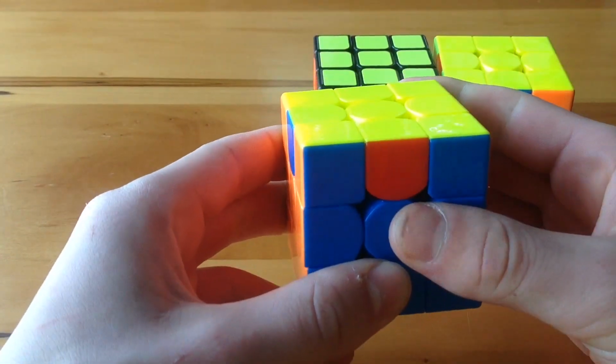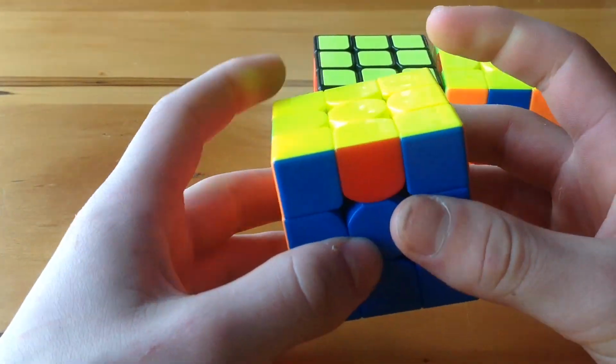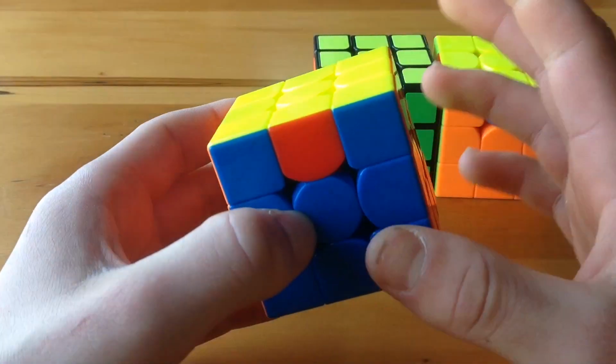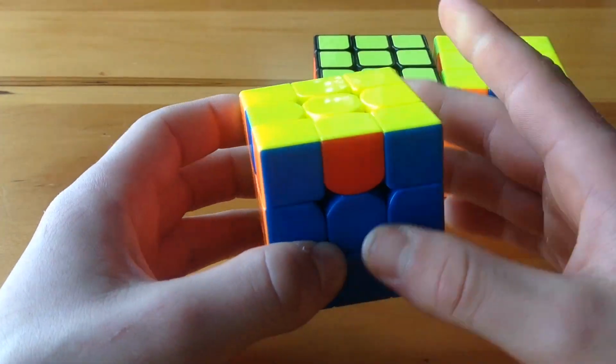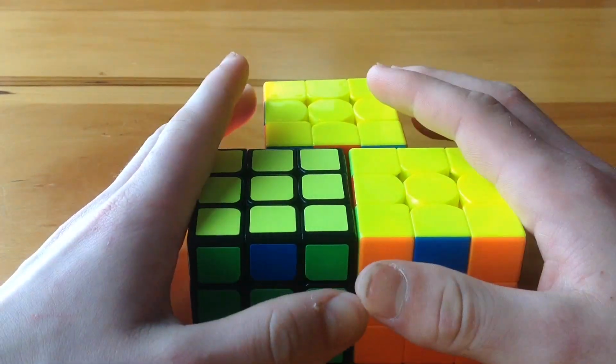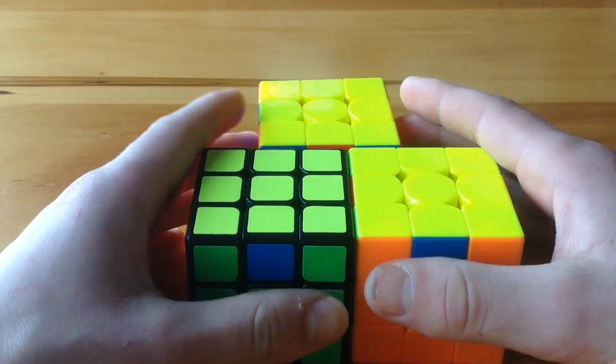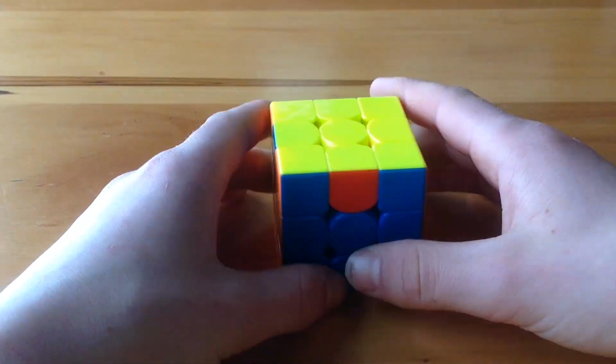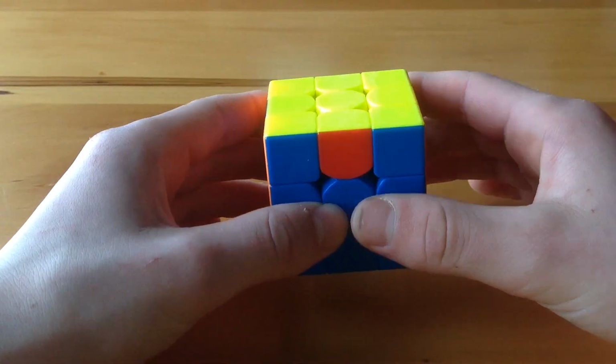So basically the aim in solving PLL is to get yourself to this case here, and then it's one algorithm to solve the rest. All three of these cases here, you're going to be doing the same algorithm to solve all of them. It's just you may have to do it more than once. Okay, I'll start off with the simplest case.